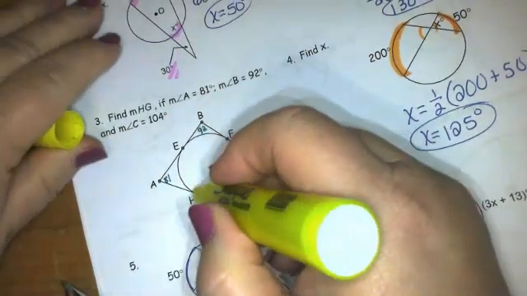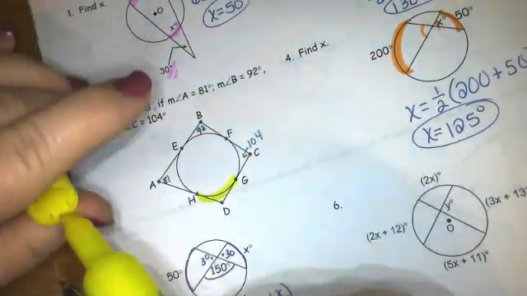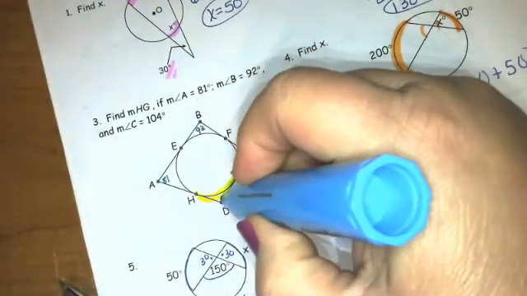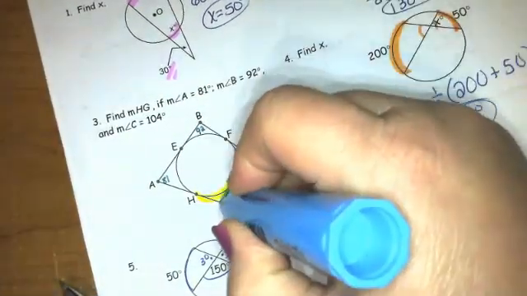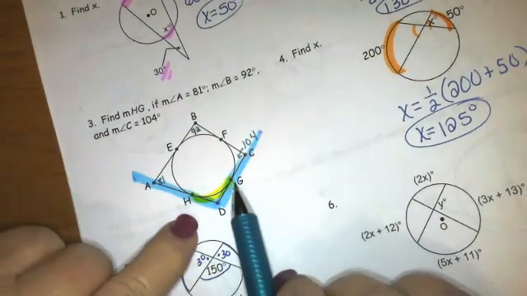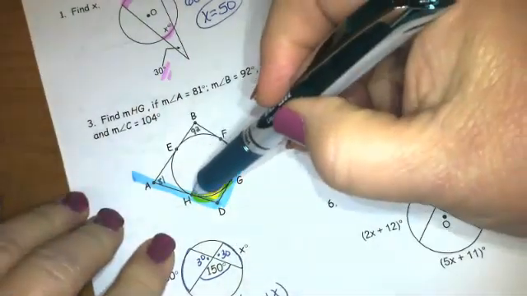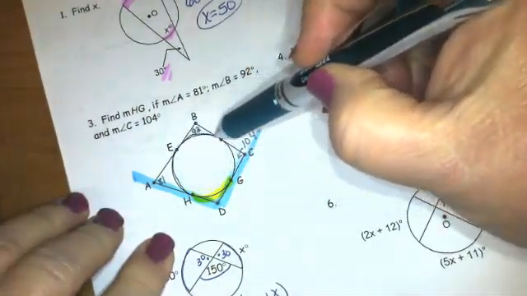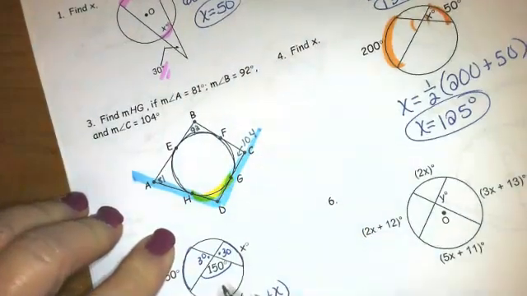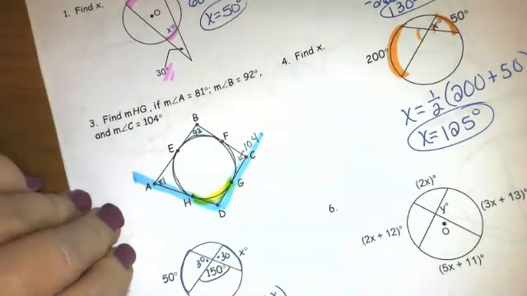Okay. So arc HG has something to do with angle D. This angle that goes to here and to here. So this is that example of the two tangent lines. I need this arc all the way around here from H to G, and I'm looking for this little arc here. So let's see what we can come up with.